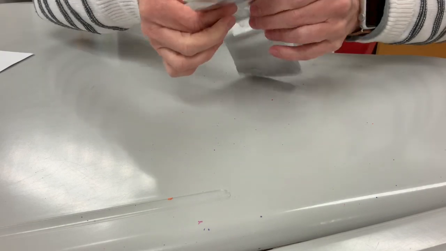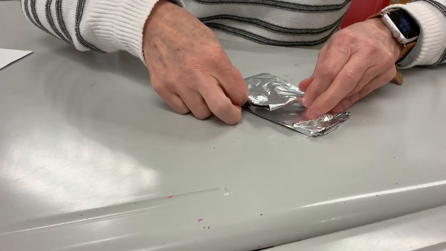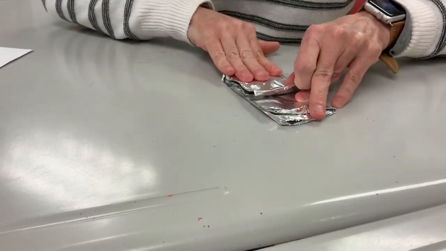Oh, and be glad that you missed out on the part of shaving the crayons, because it's absolutely the worst thing in the world.